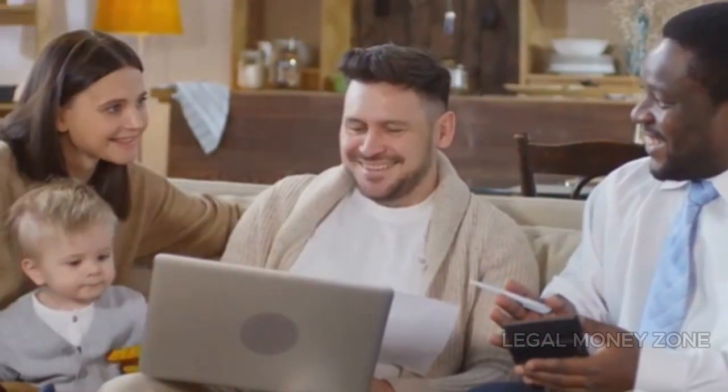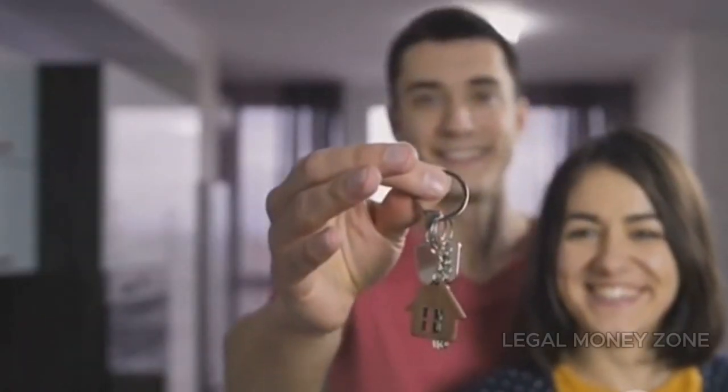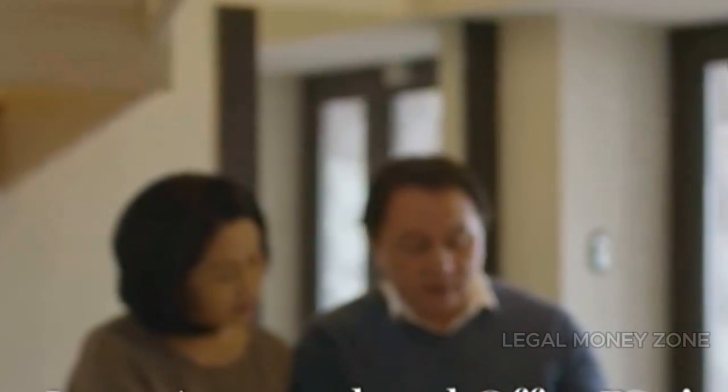If your application is approved, the lender will present you with a loan offer. It's essential to thoroughly review the terms of the offer, paying attention to the interest rate, any fees involved, and the repayment schedule. The interest rate can have a significant impact on the overall cost of the loan, so consider whether a fixed rate, which remains the same throughout the loan term, or a variable rate, which can fluctuate, suits your financial situation better. Also, be aware of any prepayment penalties or fees for paying off the loan early, as this could affect your long-term plans.